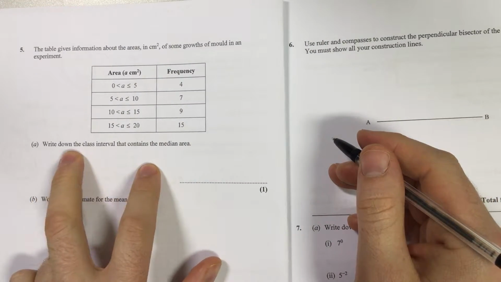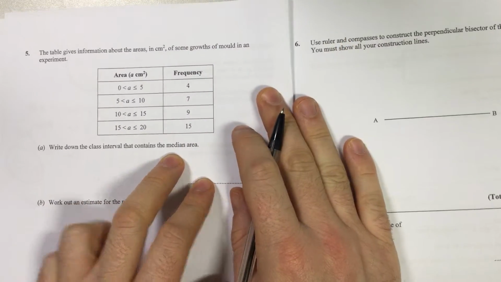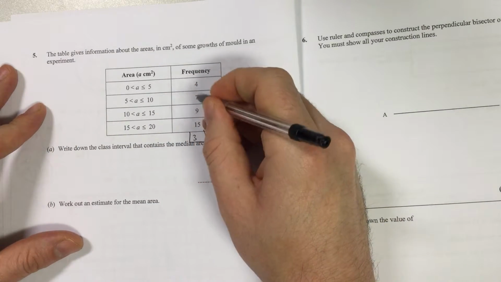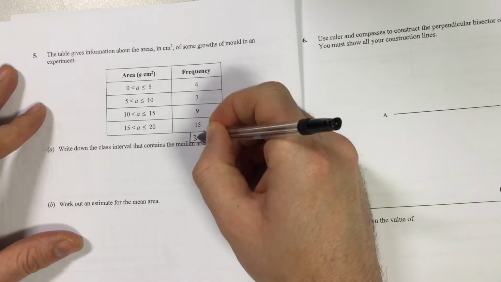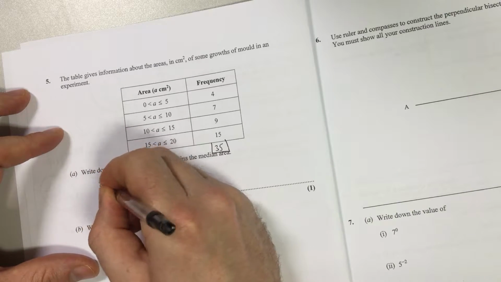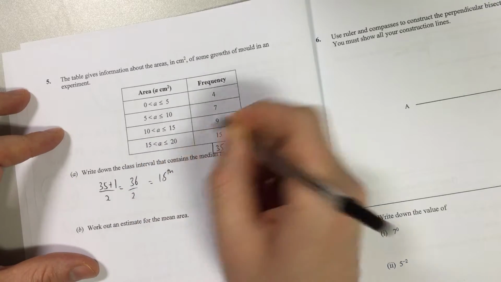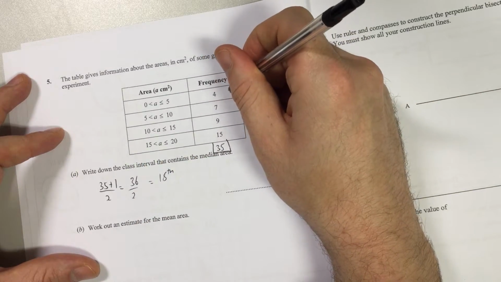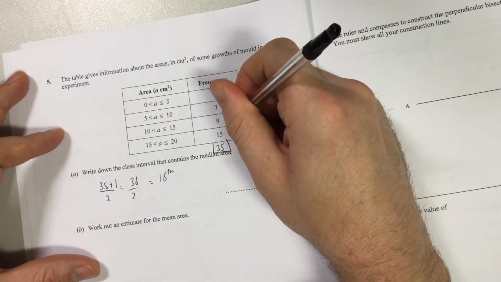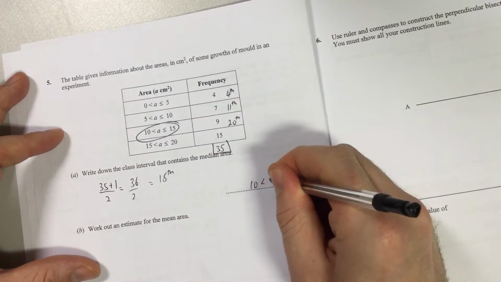Right, write down a class interval that contains the median area. So median is in the middle. So I need to calculate this bit. There are 30, that makes 11, that makes 24, 35. Okay, so I need to locate the median. So if I add 1 and halve it, that'll be 36 divided by 2, which means it's the 18th number in the table. This group takes me to the 4th, this group takes me to the 11th, this group takes me to the 20th number, so this is where the median lies. So the median is in this group.